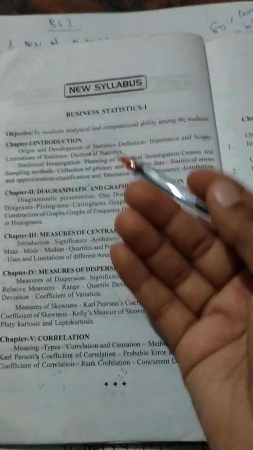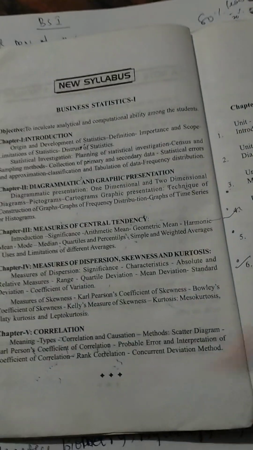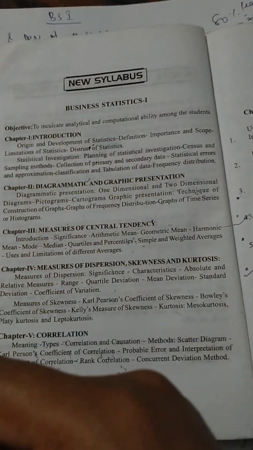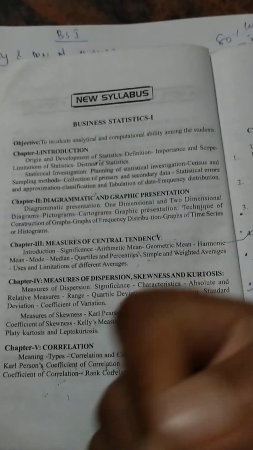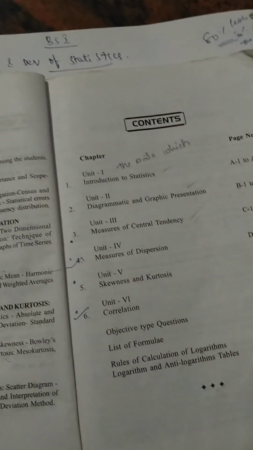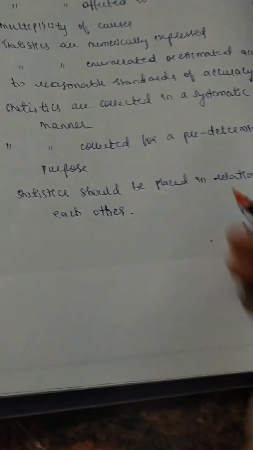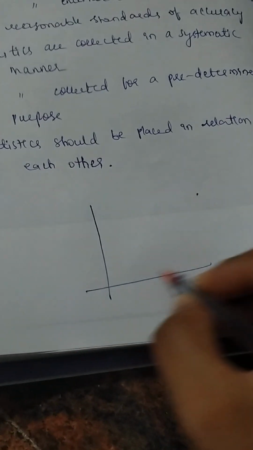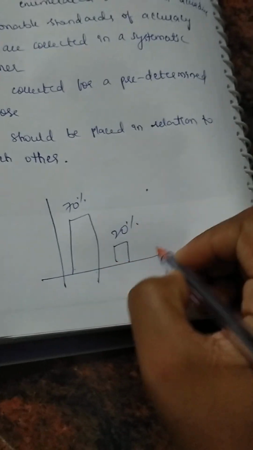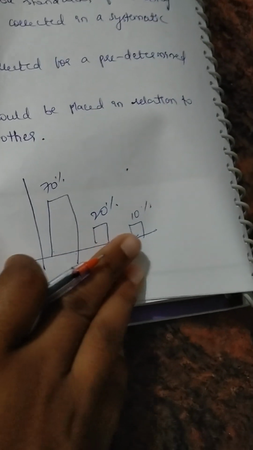If you have observed, a few years ago we had the COVID outbreak. At that time, how many persons got affected by COVID, how many persons died, everything was discussed. They presented it in the form of a graph: 70% of the people died, 20% were affected, and the remaining 10% were getting treatment for that particular COVID disease.